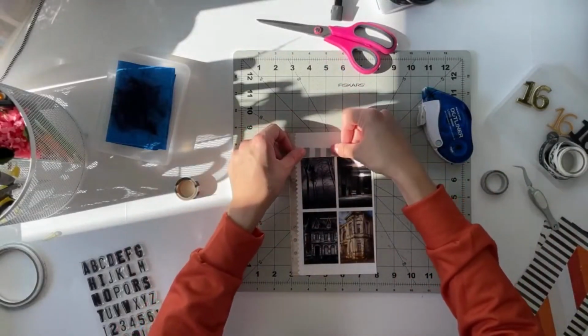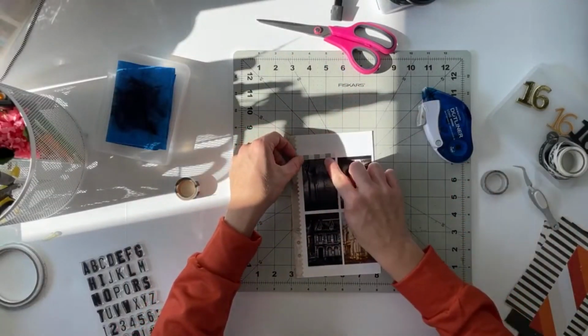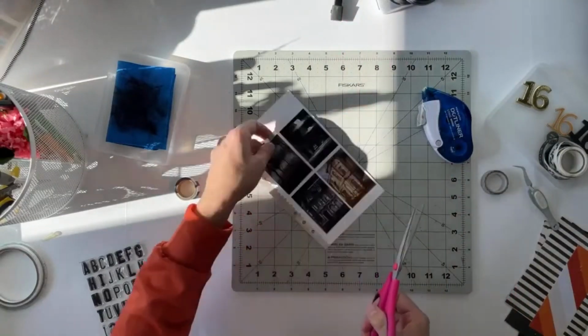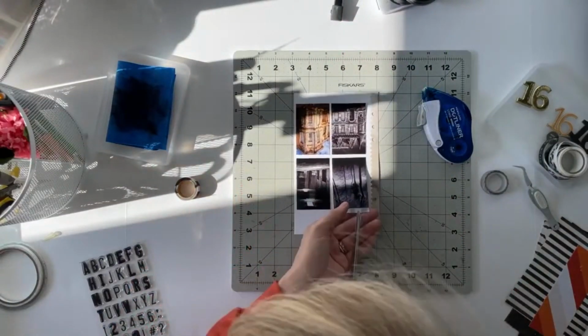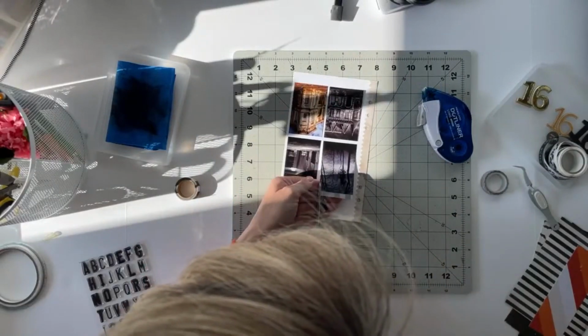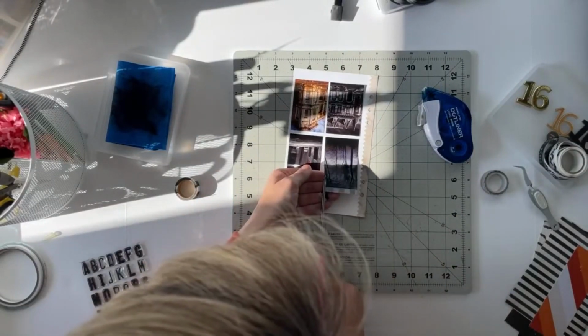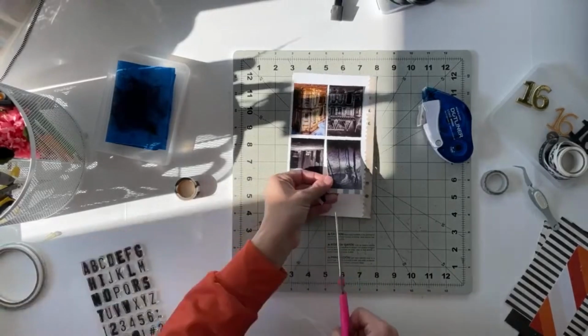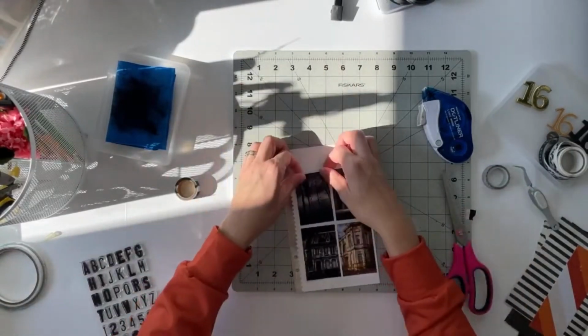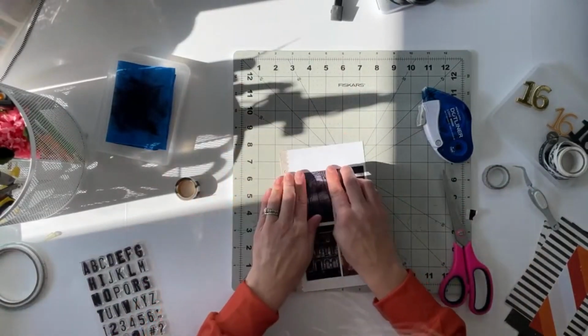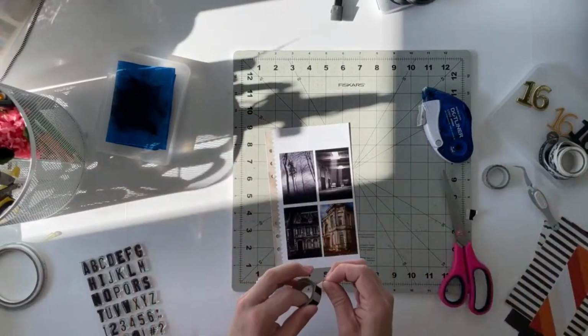Here, I'm gonna take the washi, slip it behind the photo, press down so that it's on there. And then I need to cut off the excess right there at the edges. And once that's done, I can turn this back around, fold that washi tape underneath and stick it down onto the paper, pressing it to seal it.